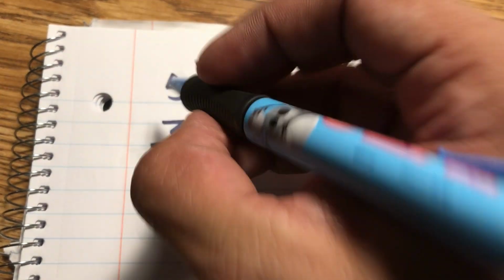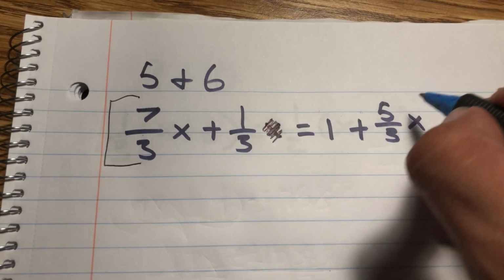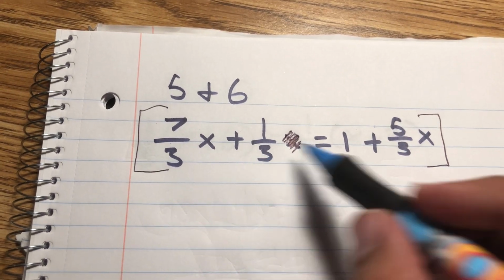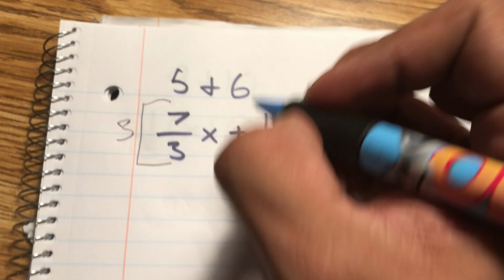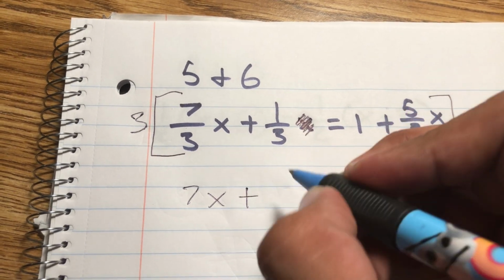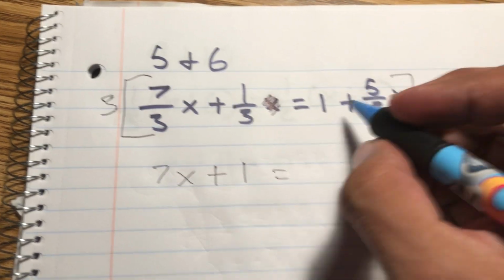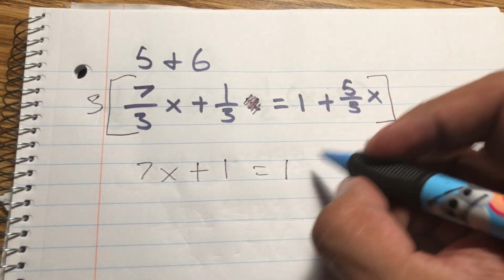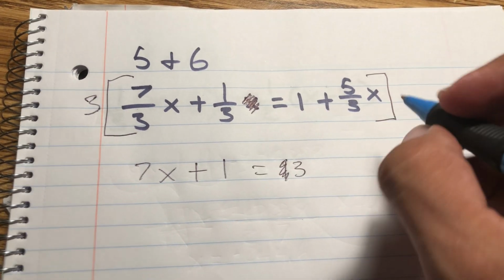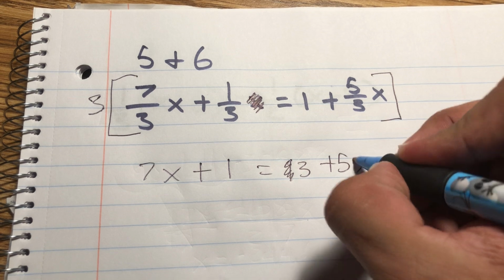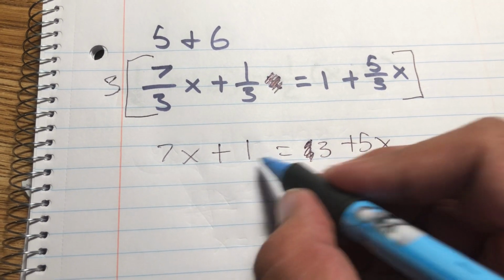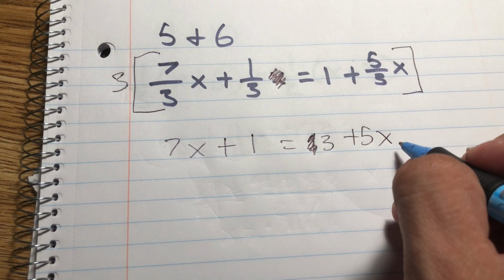So before we do anything, I'm going to multiply everything to get rid of the common denominator, to get rid of the fractions. They're all 3, so I'm going to multiply everything by 3. This is going to become 7x. Oh, no, 3 times 1 is actually 3. Sorry. That's going to become 5x. And now we're looking at this. So now we have 7x plus 1 equals 3 plus 5x.